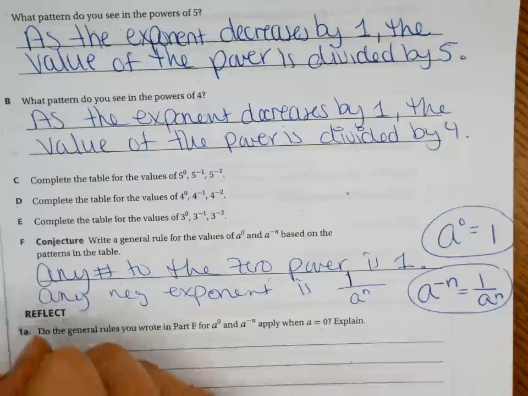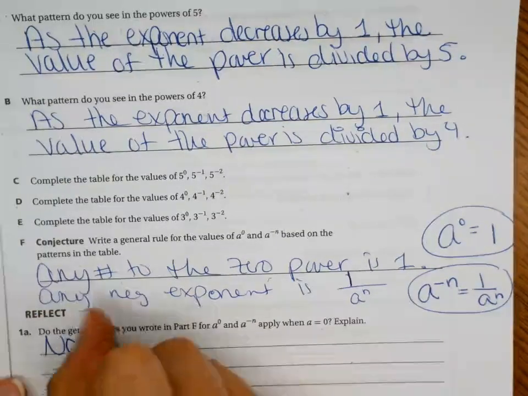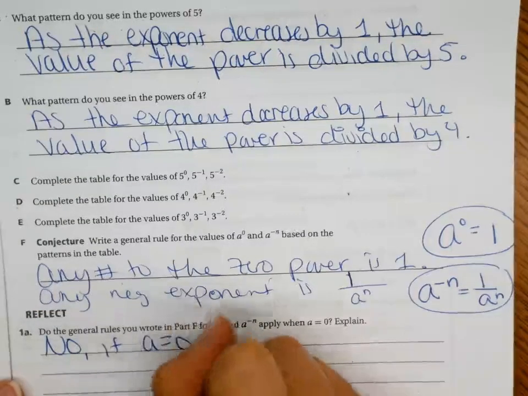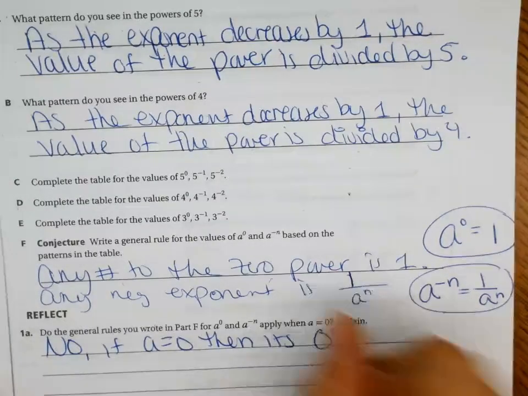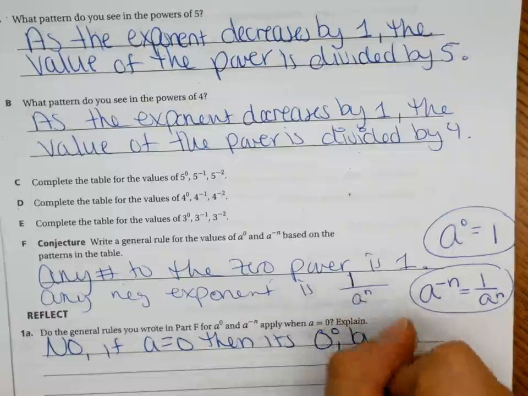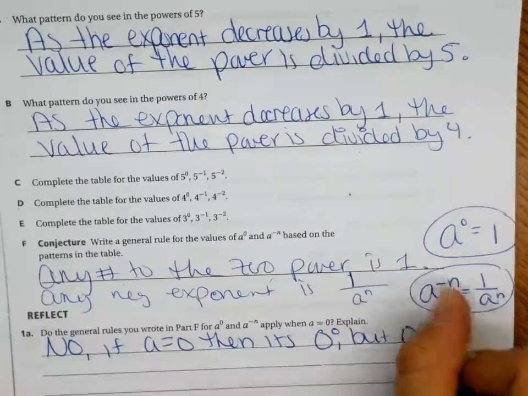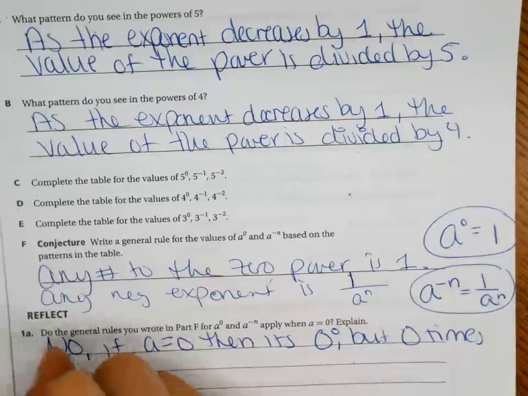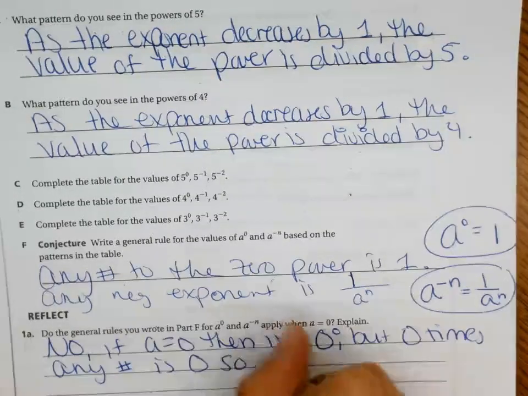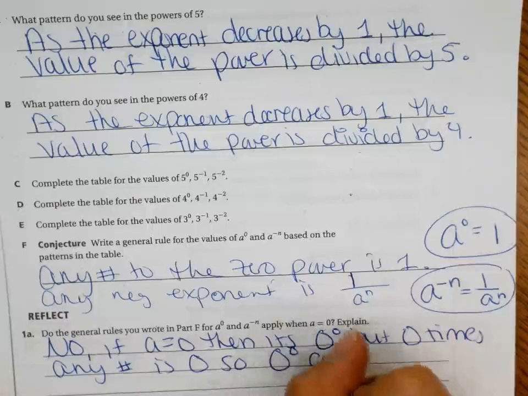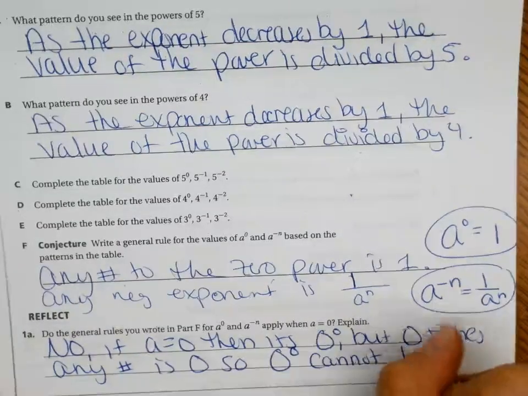So it's no. If a equals 0, then it's 0 to the 0 power. But 0 times any number is 0. So 0 to the 0 cannot be 1.